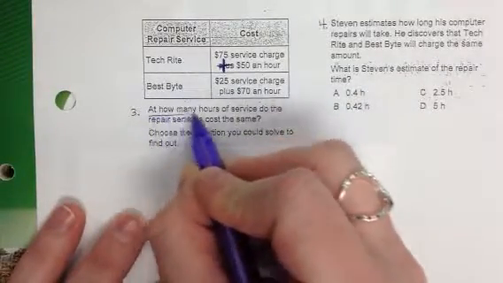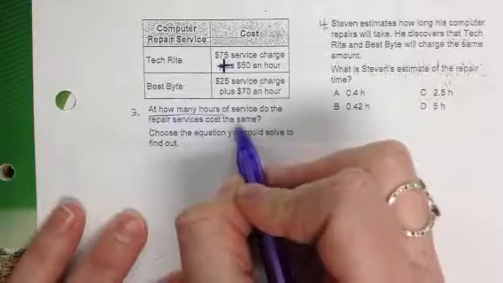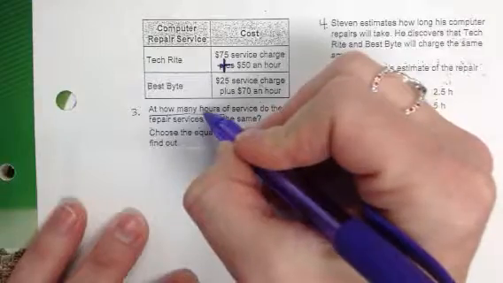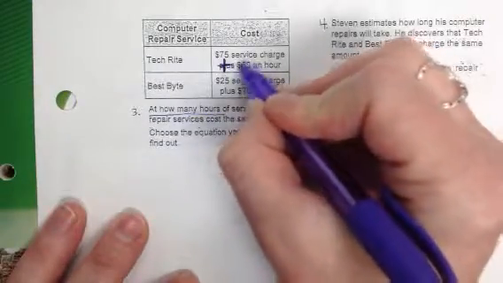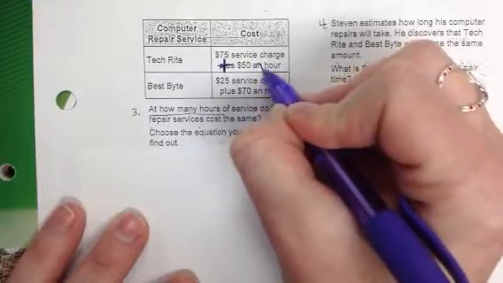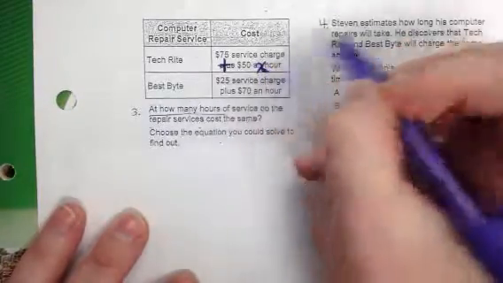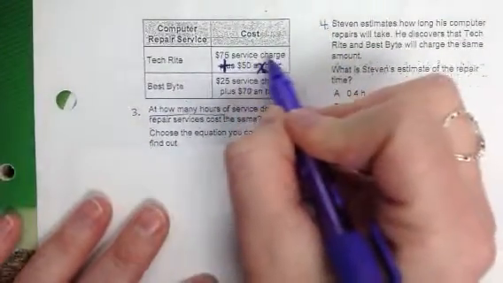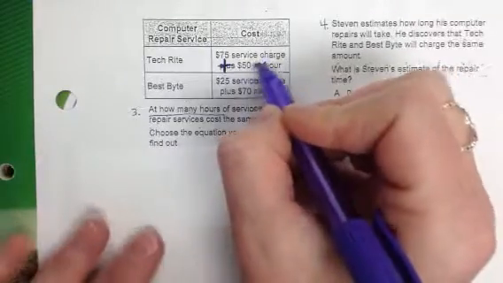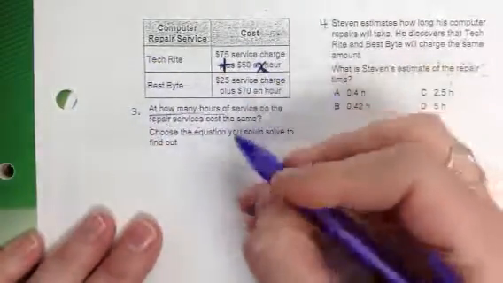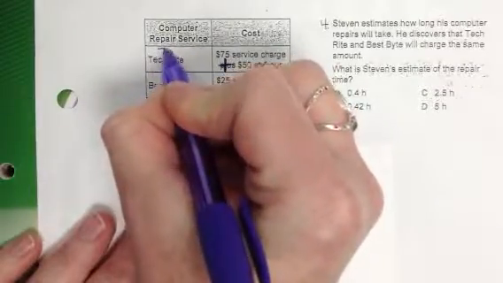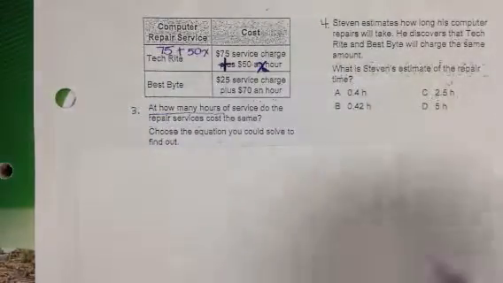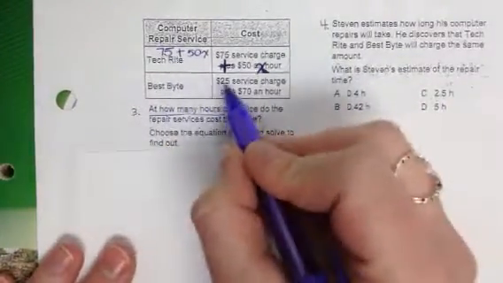The question was asking me how many hours would it take for them to cost the same, and I don't know. So that's whenever you use a variable. They're asking about how many hours, and this one charges $50 an hour, so put a variable where they said an hour, because that's the part I don't know. Now, whenever you have a service charge or any kind of fee, that's only going to happen one time. So for TechWrite, I want you to write in this box 75 plus 50x.